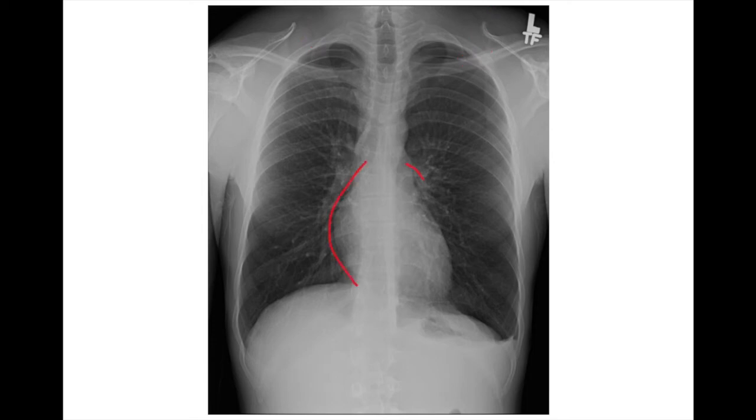The cardiac silhouette, this is a normal cardiac silhouette. There's no increased size of the cardiac silhouette. There's no air surrounding it. There's no infiltrative process obscuring it. Next is D in diaphragm.